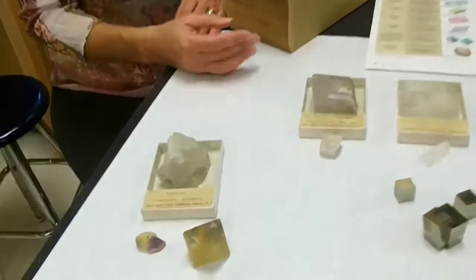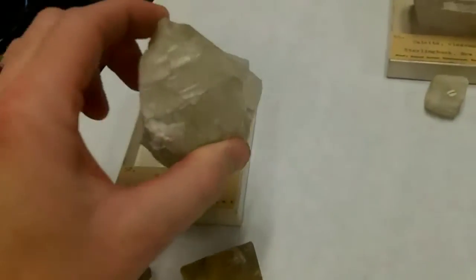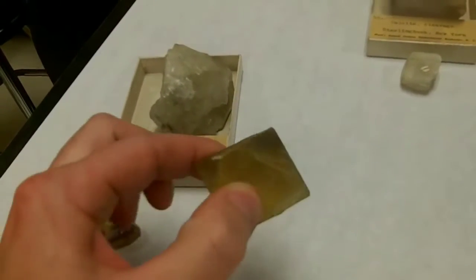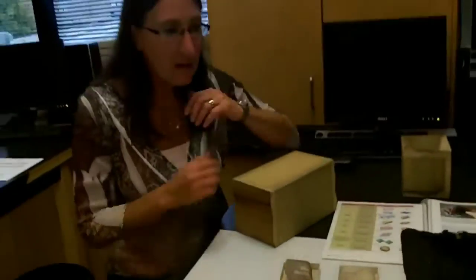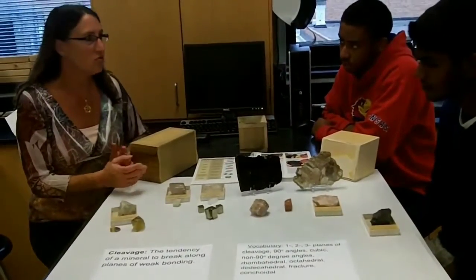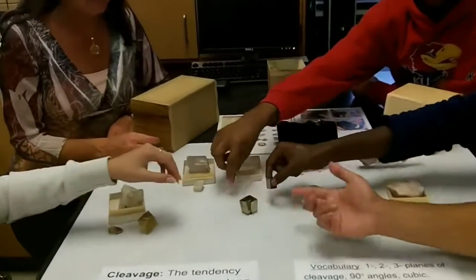So there's a difference between lab specimens that we're going to work with and some of the other specimens that are more perfect. They were grown under more perfect conditions. So let's take a look at what we have here on the table and pick out, each one of you guys, maybe pick out one mineral that you think looks like it was really formed perfectly. What do you think?